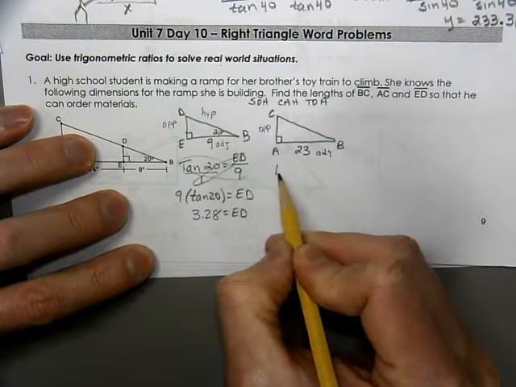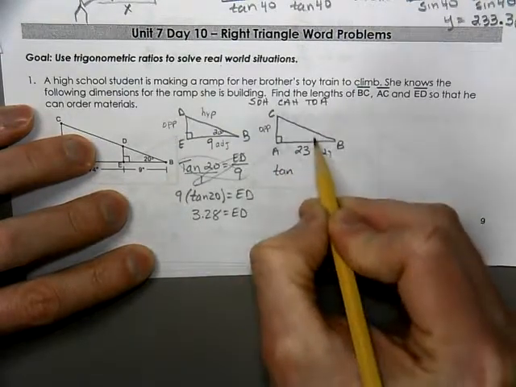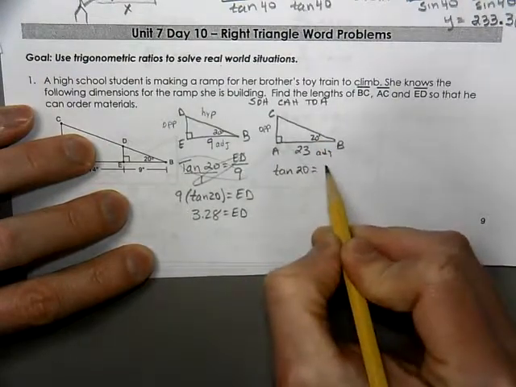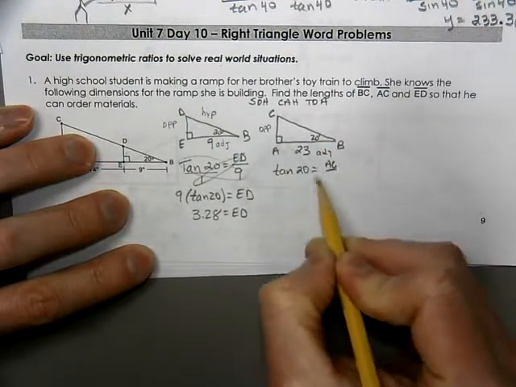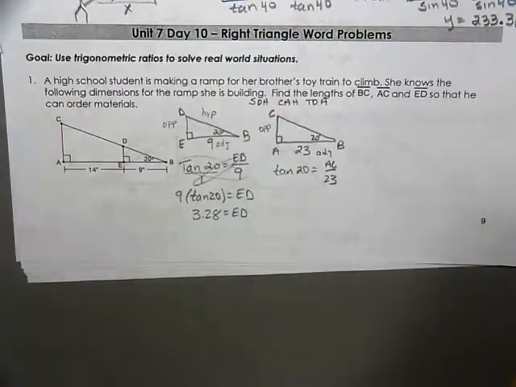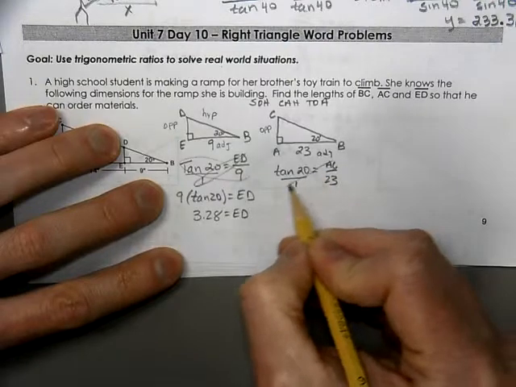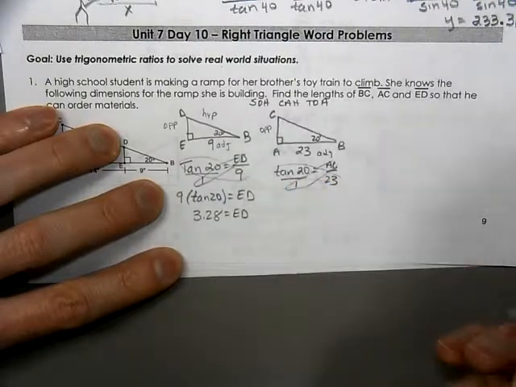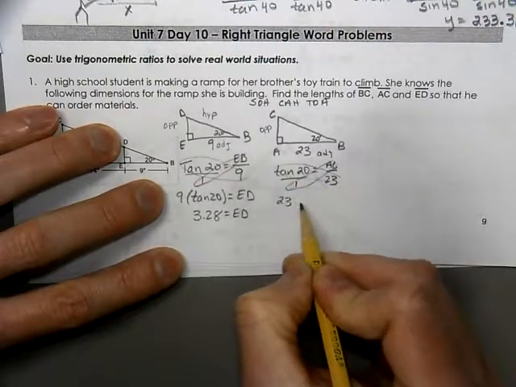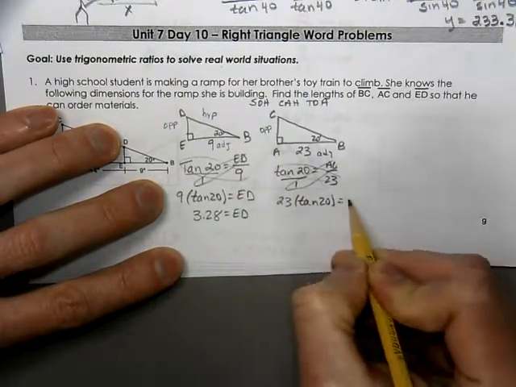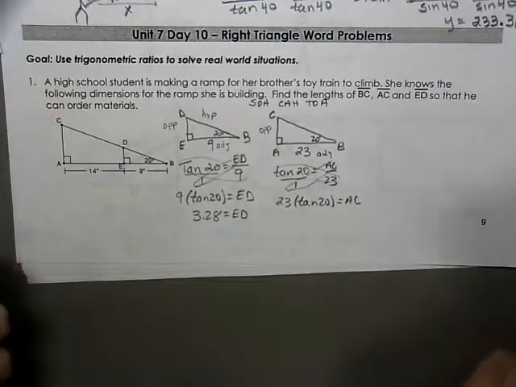So that's going to be the tangent of 20 degrees is going to be the opposite side over the adjacent side. So we put this over 1 to cross multiply. So that's 23 times tangent of 20, which equals AC.